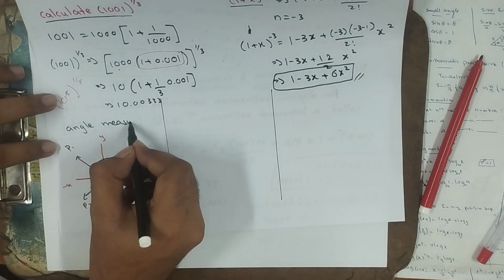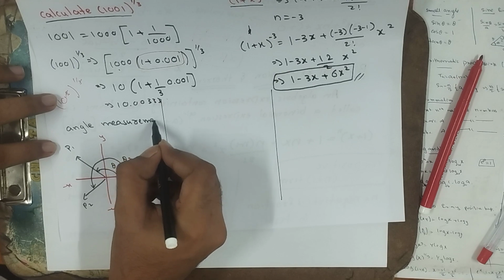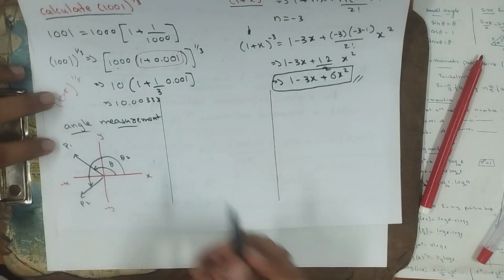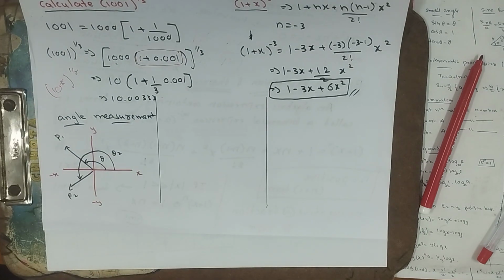Angle measurement. Okay, angle measurement. Now not only this case, there is one more thing. In angles, what happens if we measure negative? Sir, you said all angles are measured positive. What happens if we measure negative?